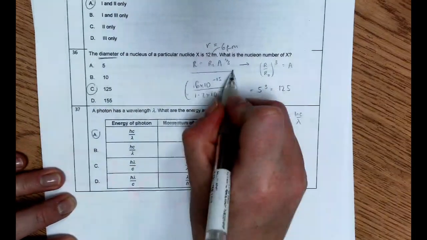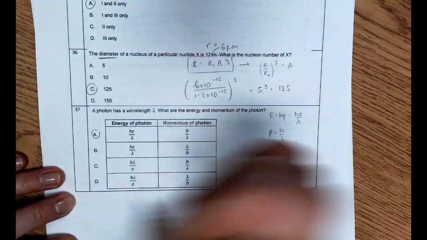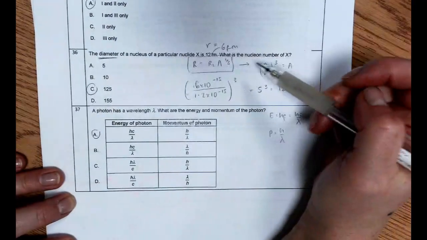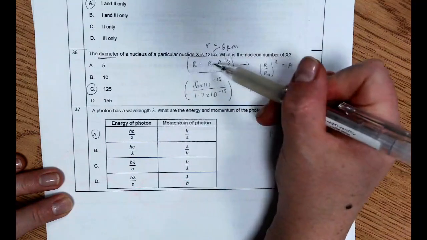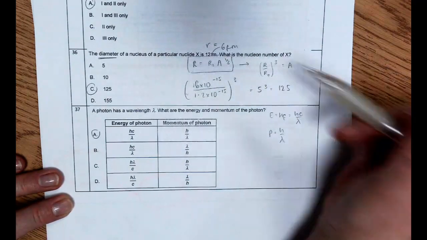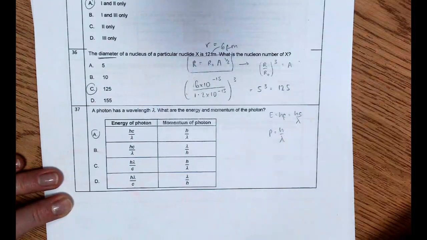So we take our equation from the data booklet. R is R0 A to a third. We're looking for A. So we can rearrange and say R over R0 is A to the third. So R over R0, cubed, is A.